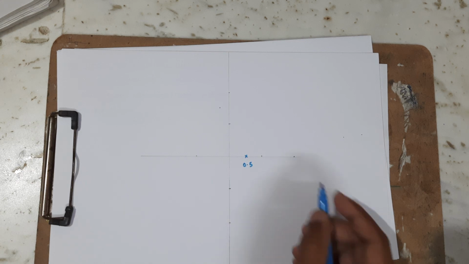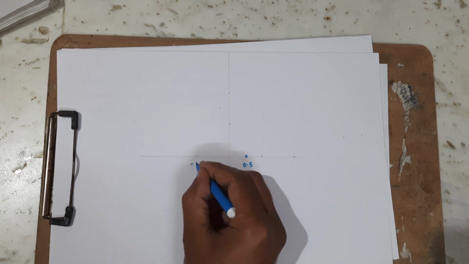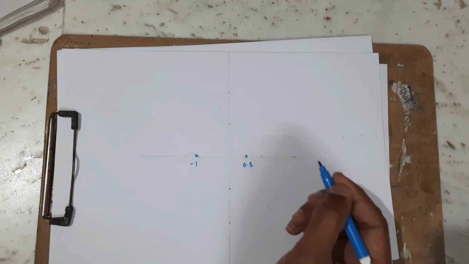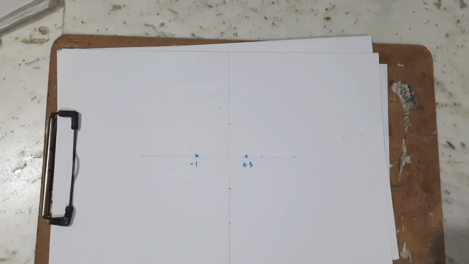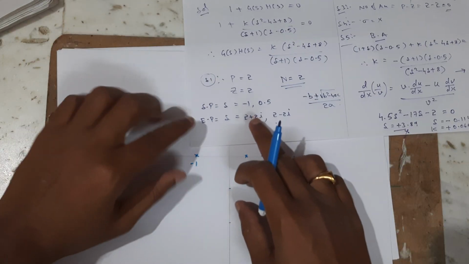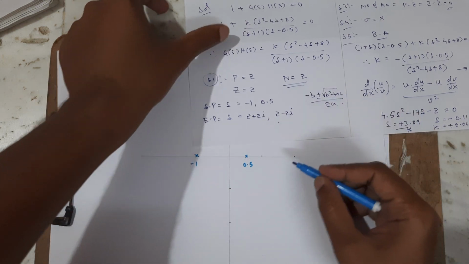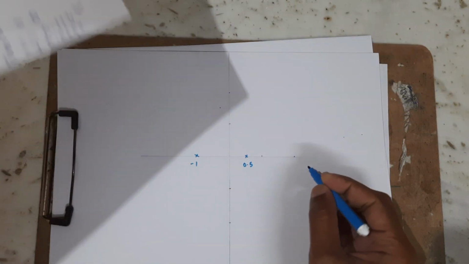Okay, in the same way s is equal to minus 1. So these are the two roots we have, the poles. Next one is the zeros. What are the roots of the zeros? That is 2 plus 2i.